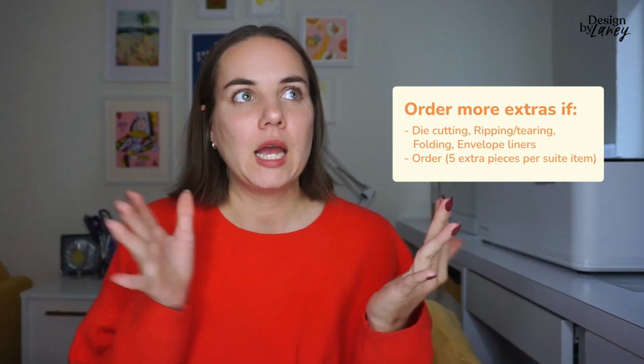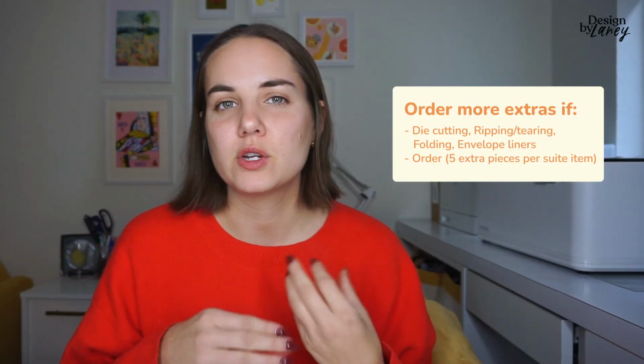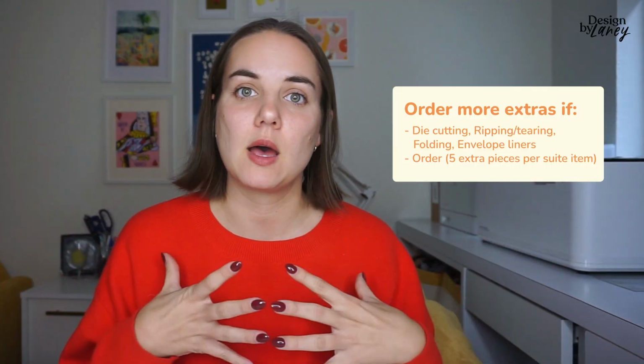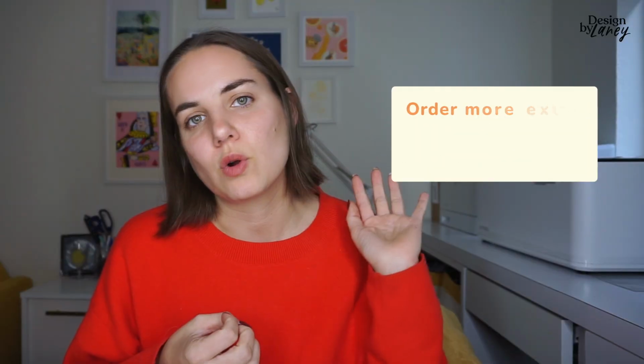I typically order at least 5 extra pieces of any piece of the suite. I used to order more, but as I've gotten better at this, I typically only need 5 extra. If I'm doing something like die cutting, ripping, tearing, folding, installing an envelope liner, I'm going to order more of something because I can always mess up during those processes. But if I'm not doing something to the piece, I typically just order 5 extra.